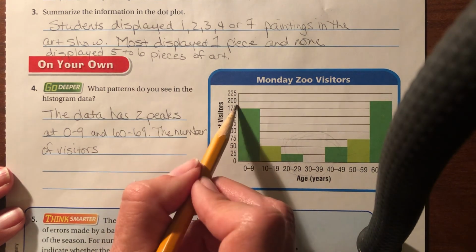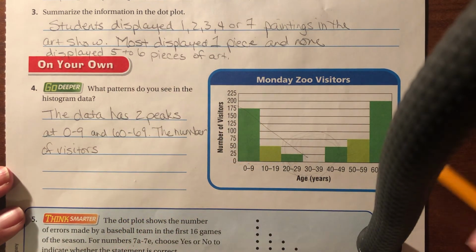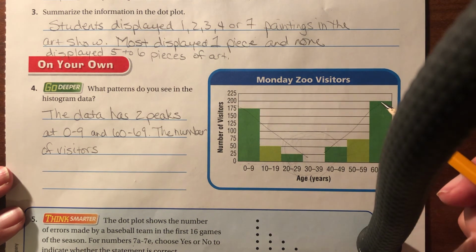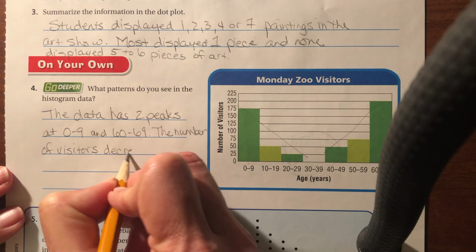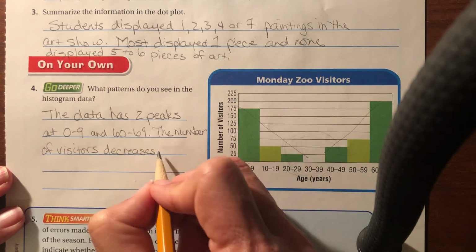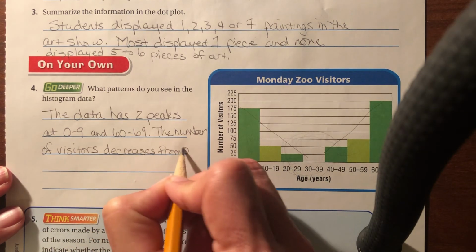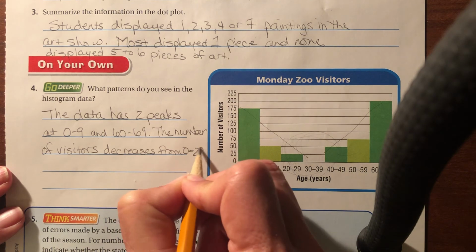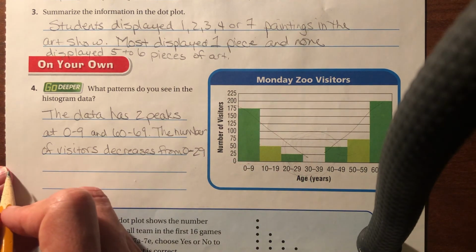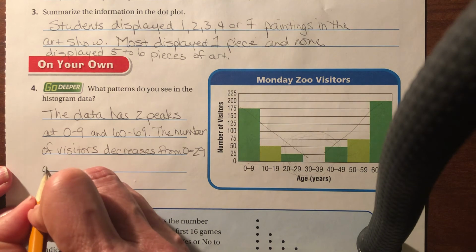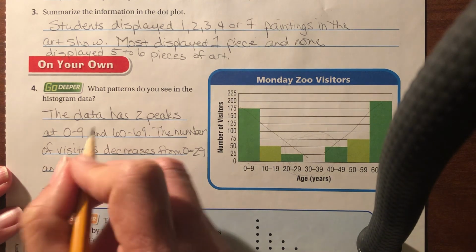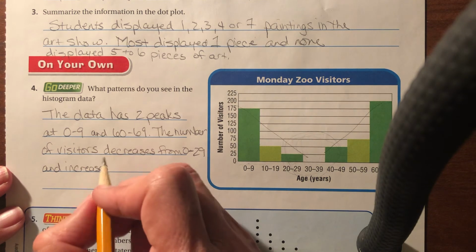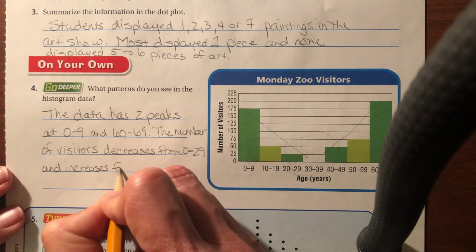From 0 to 29, it goes down. And then it increases from what? 40 to 69. Decreases from 0 to 29 and increases from 40 to 69.